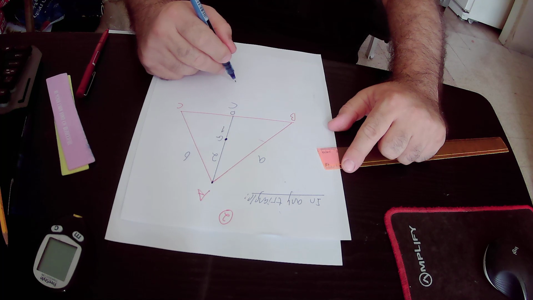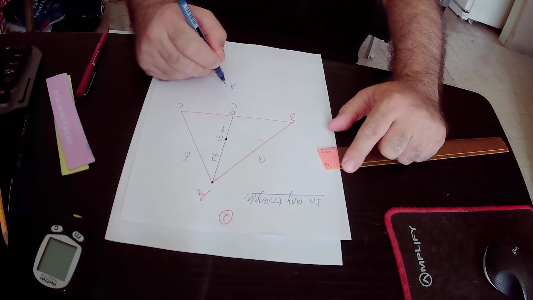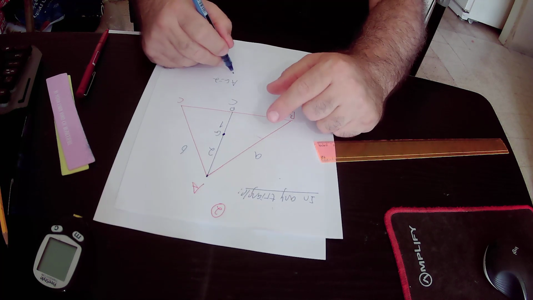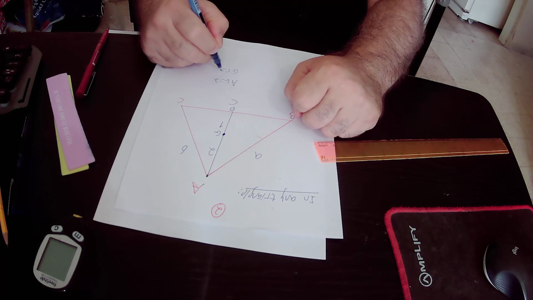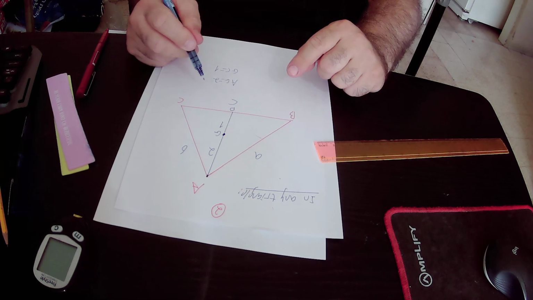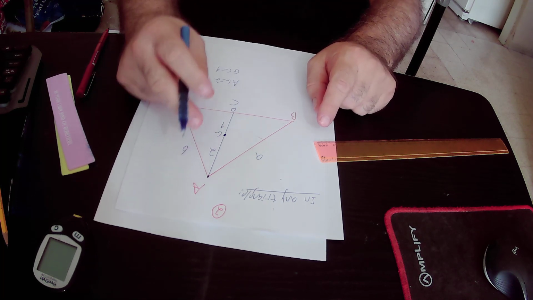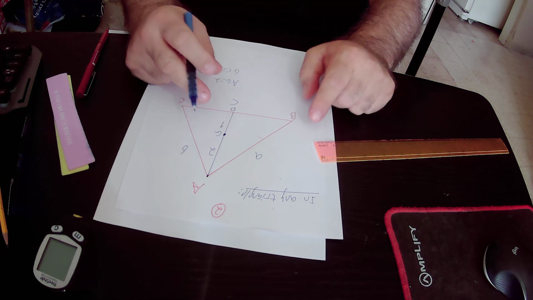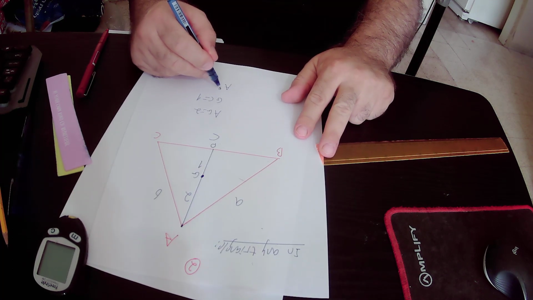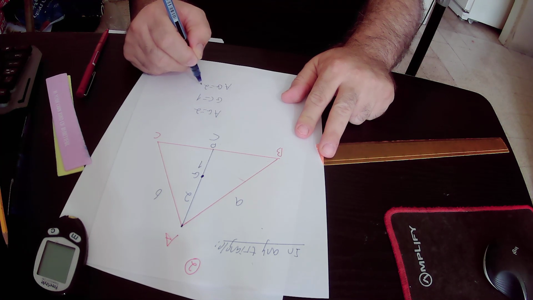That is to say that if AG equals 2 units, then GD will be equal to 1 unit, or in other words, AG is twice as large as GD. So we can write down that AG equals 2 times GD.